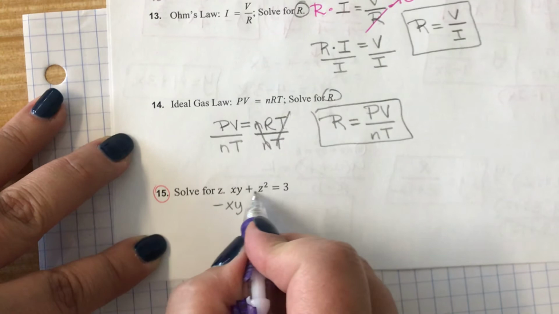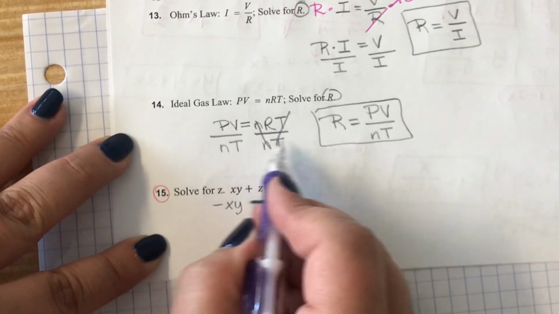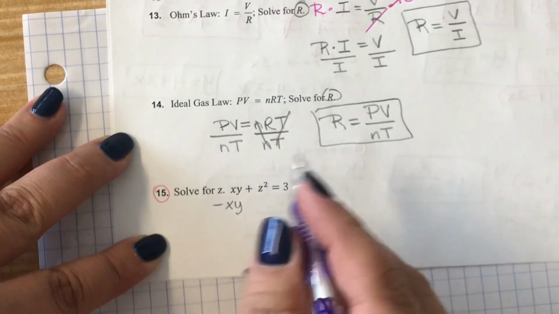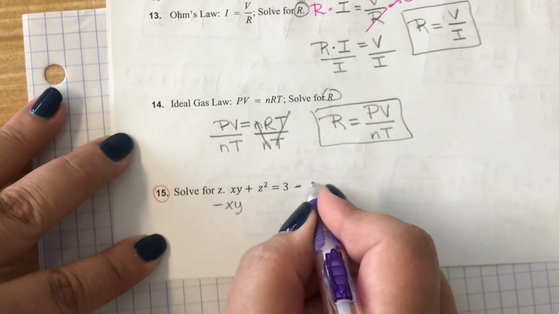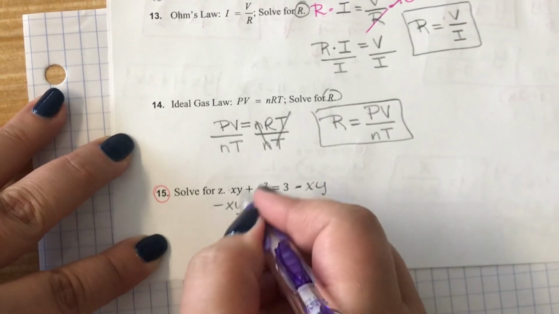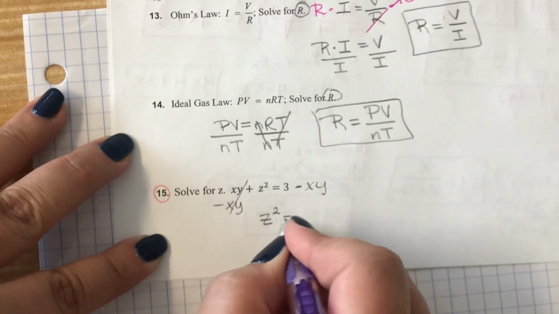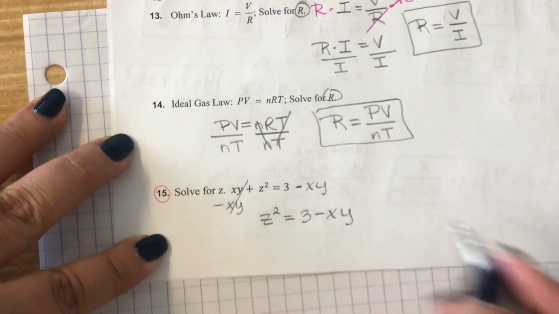If it were multiplying together like this, then I would divide, right? But these are connected through multiplication up here, so I'm dividing. This is not connected through multiplication. There's a big old addition in the middle, and when that's the case, I'm just going to do the opposite sign. Okay, so I'll do that on both sides. That cancels that entire term. I now have z squared is equal, and on the other side I have 3 minus that xy.